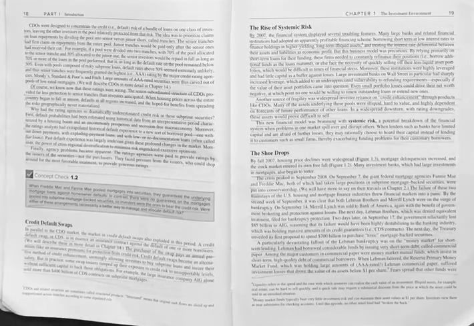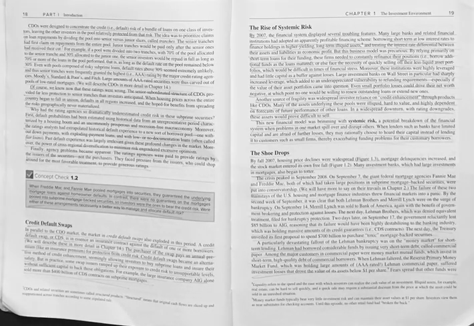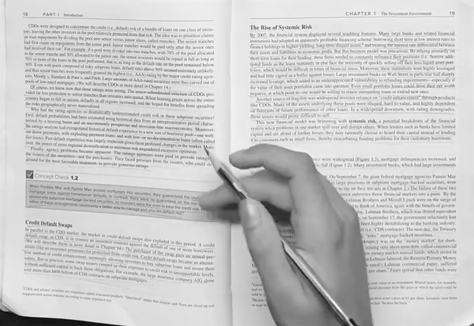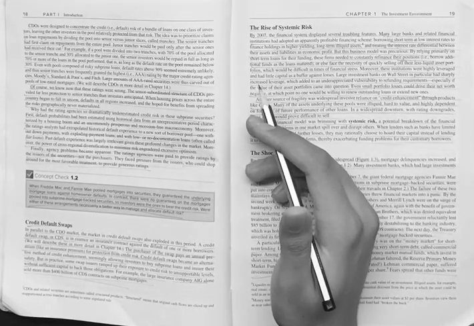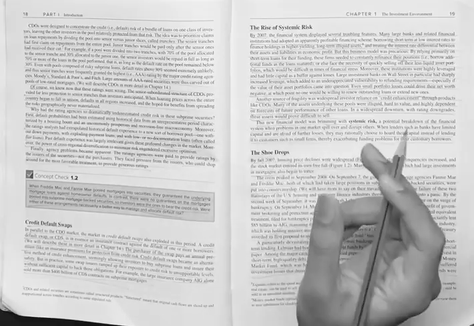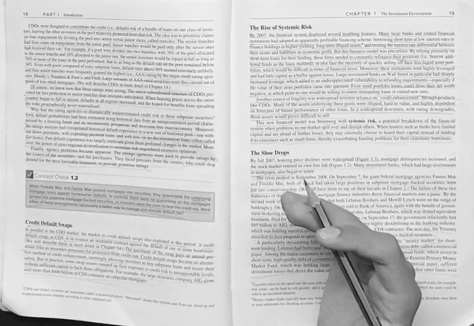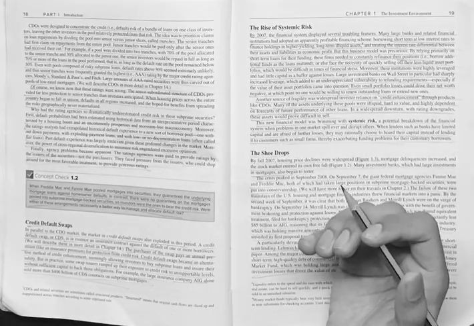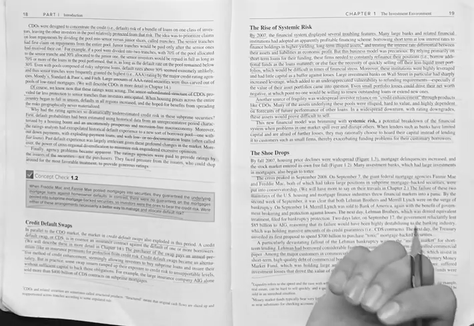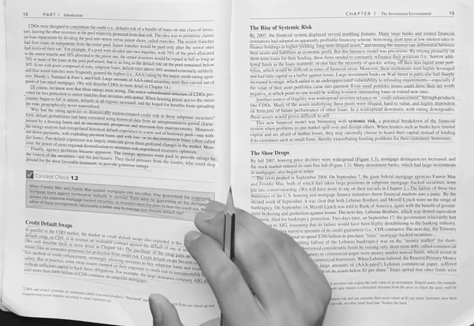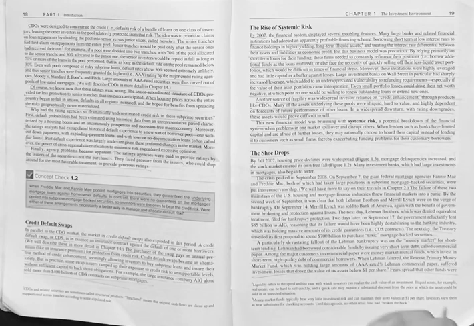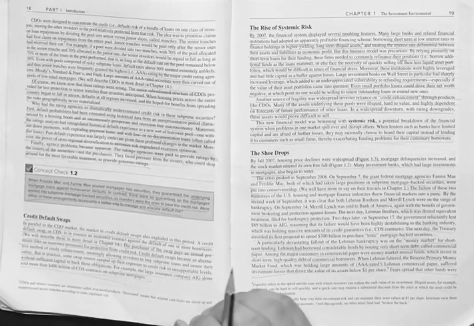CDOs were designed to concentrate the credit, i.e., the default risk of a bundle of loans on one class of investors, leaving the other investors in the pool relatively protected from that risk. The idea was to prioritize claims on loan repayments by dividing the pool into senior versus junior slices, called tranches. The senior tranches had first claim on repayments from the entire pool.